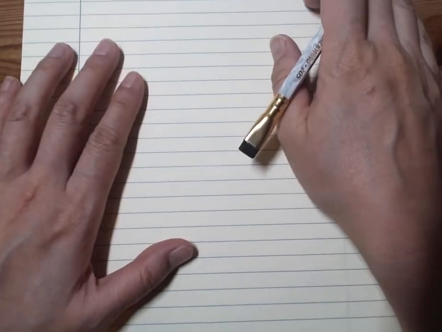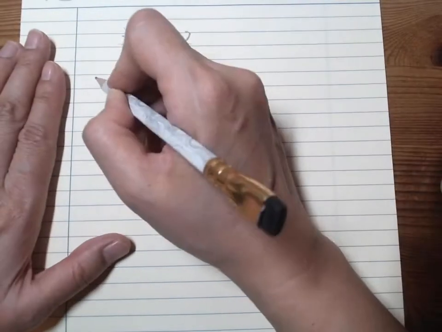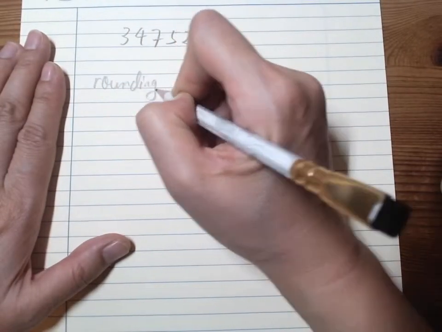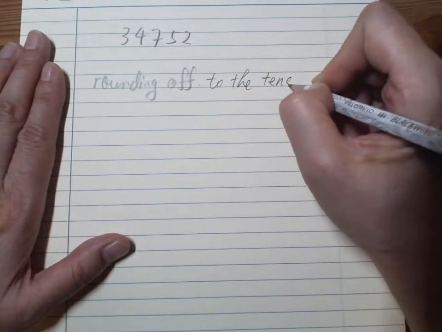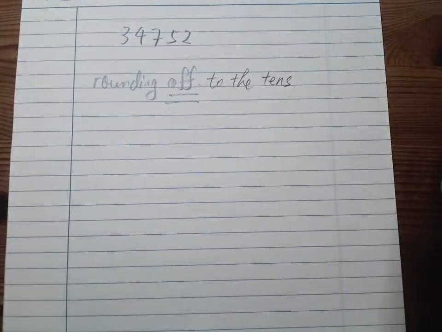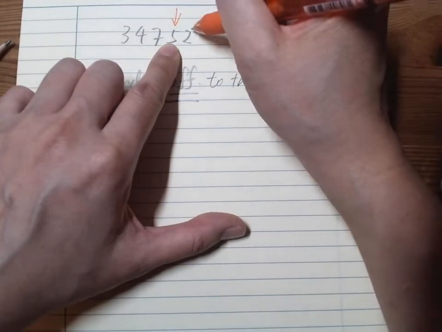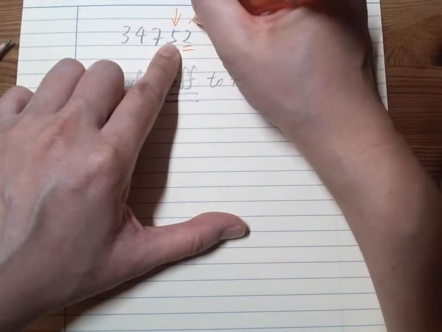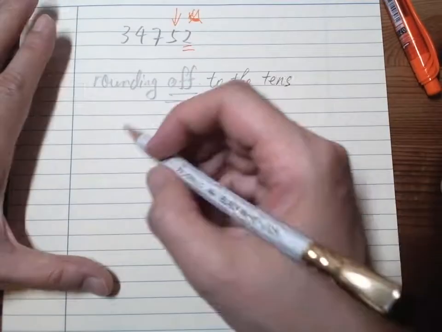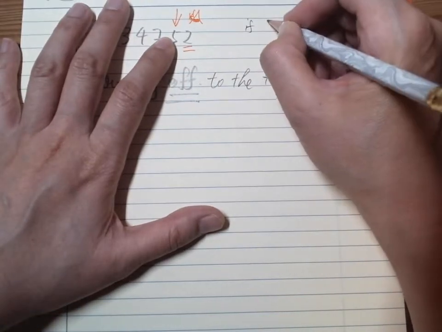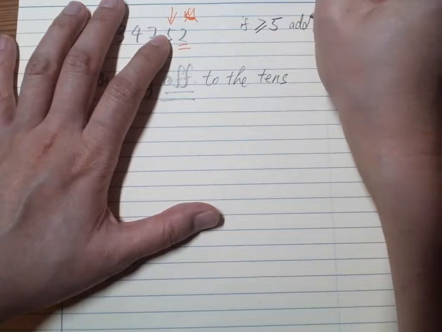And coming up will be what we usually use. So let me copy the number again. 3, 4, 7, 5, 2. Rounding off, we need a bit of thinking here. So we're still pointing at the tens, which is what we want here, and then we think and look at the 2. All right, we're looking at the 2. If this digit is bigger or equal to 5, then we add 1 to the tens.